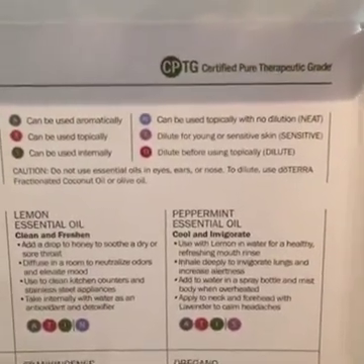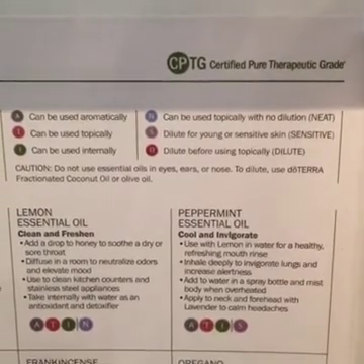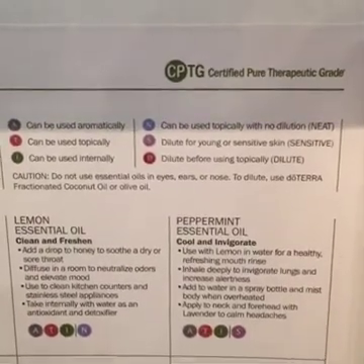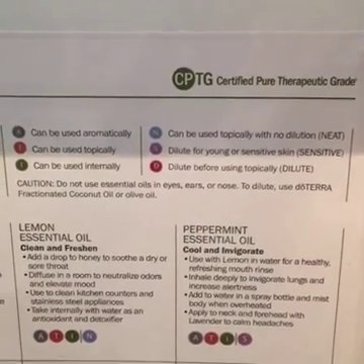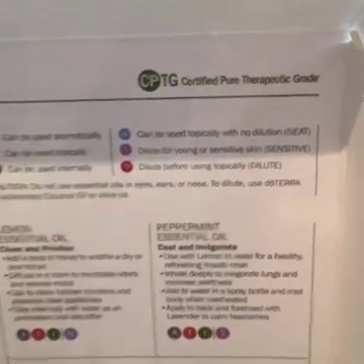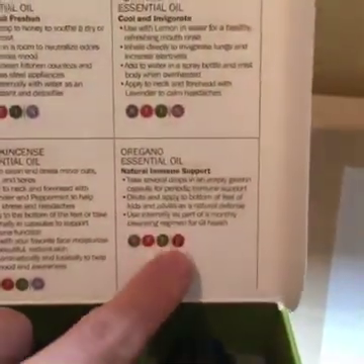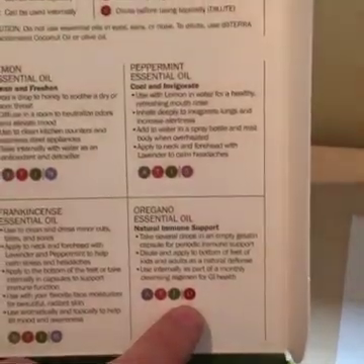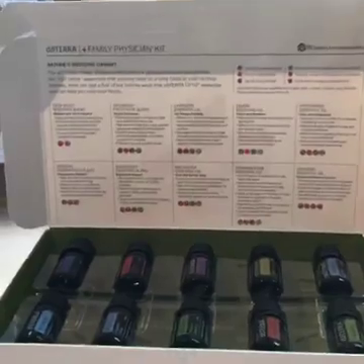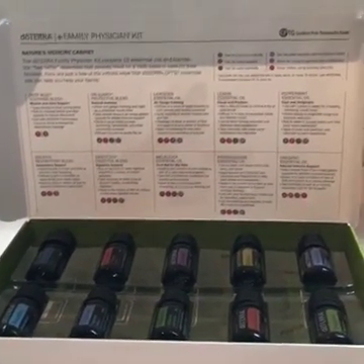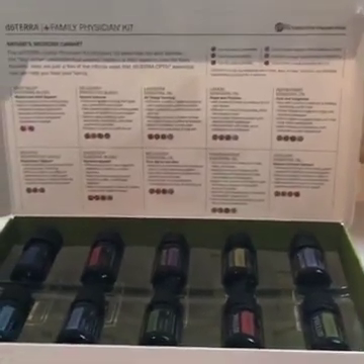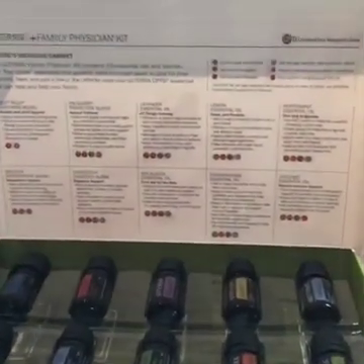Aromatically, topically, and internally. And they can be applied neat, which means directly to your skin. S means it might be sensitive, like peppermint's a sensitive oil. And D means it's a hot oil and you're going to want to dilute it. So an example of that would be oregano. That oil is hot and you're going to want to dilute that oil. So just know this resource is right there in your kit, and you can always have that as a reference. So I recommend keeping your kit. Don't just throw it away, because I think that that's a very valuable resource for you.